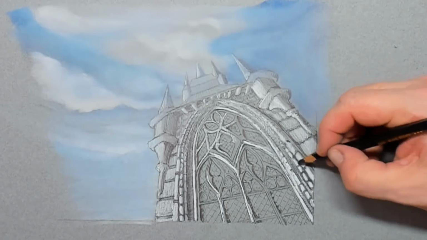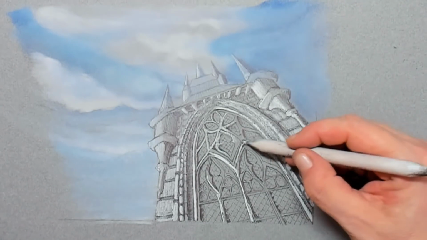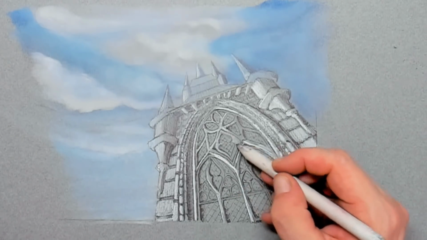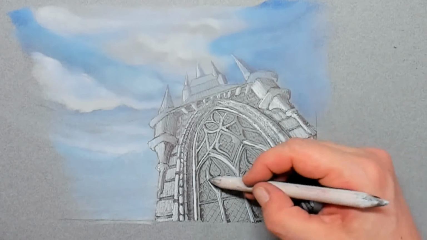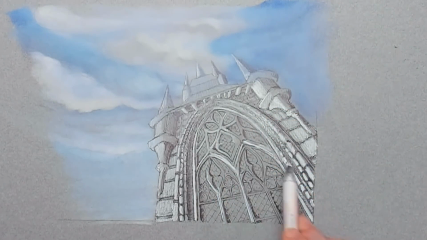Now for the bottom part, I also use a black color pencil to draw in between the ornaments. And furthermore, I just keep continuing searching for the highest parts in that window.